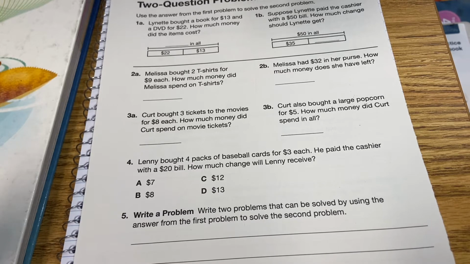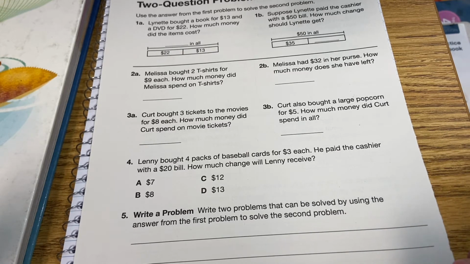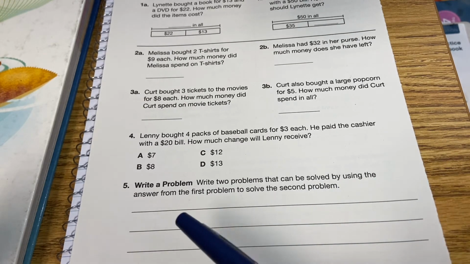Weston bought 3 packs of baseball cards for $2 each. He paid with a $20 bill. How much change will he get back? You're writing one word problem that has 2 separate questions. They want you to solve it.